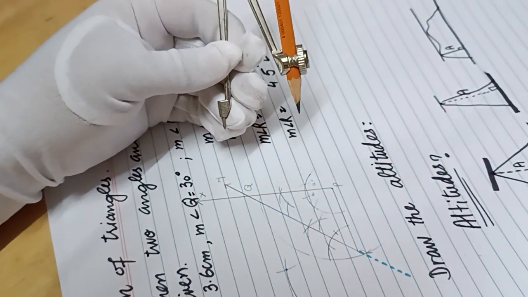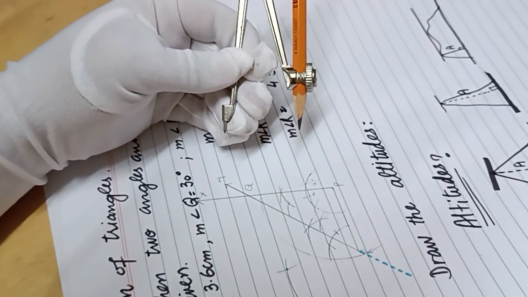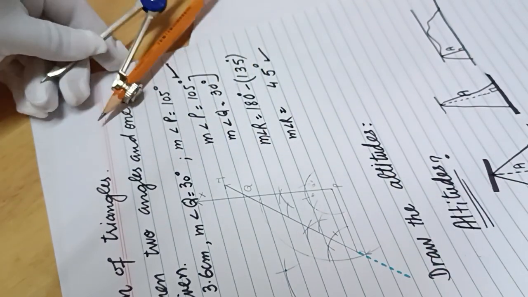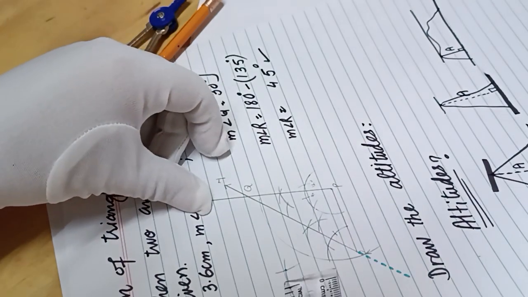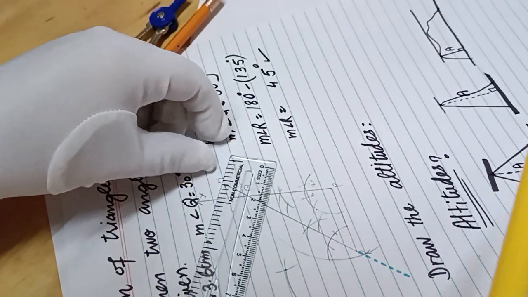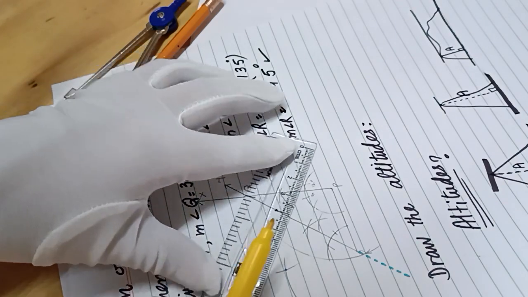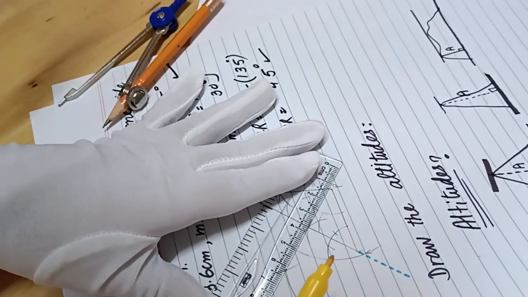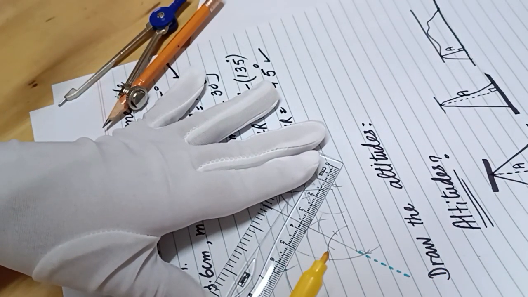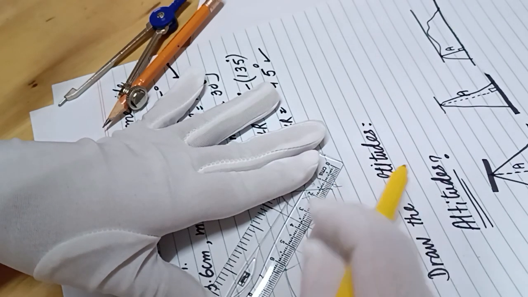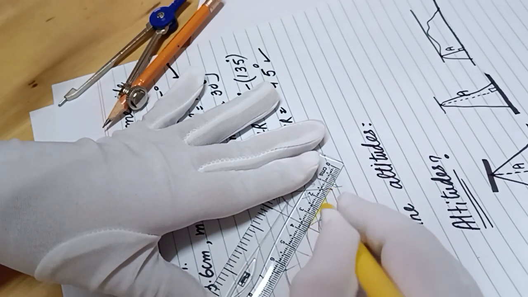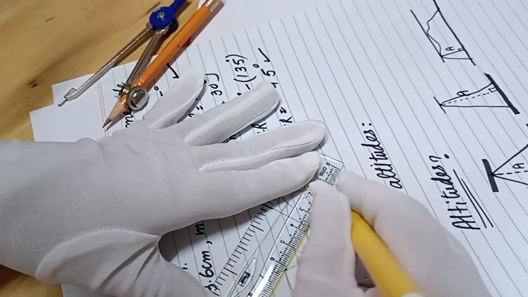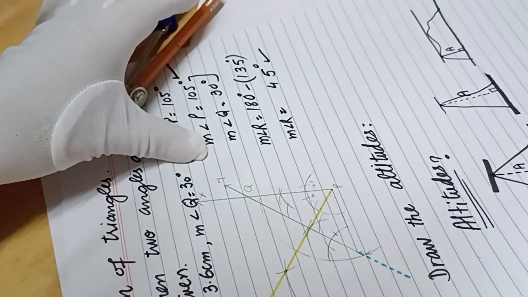Join this point with the opposite corner from where you are drawing the altitude, because from P you are drawing the altitude on the QR side. I'm drawing the altitude with a different color so that it remains a little different from the others. Once you do the practice, even if you are drawing with a pencil, the idea will remain clear in your mind about which lines are showing the altitudes. So this is my first altitude.